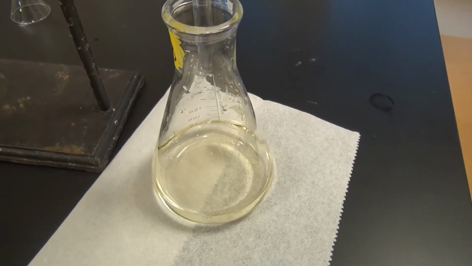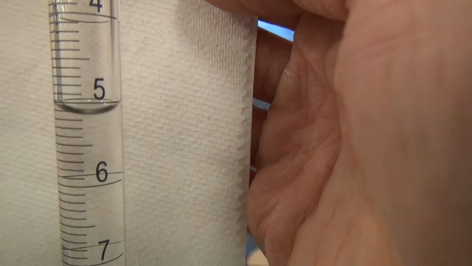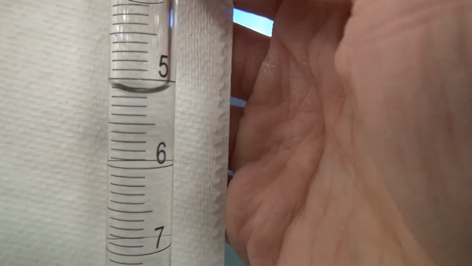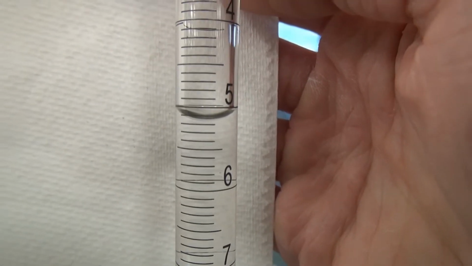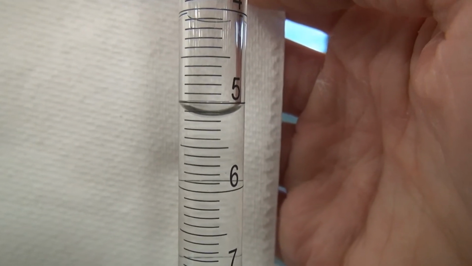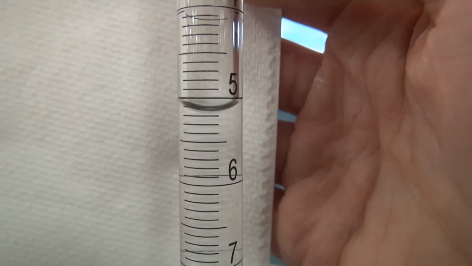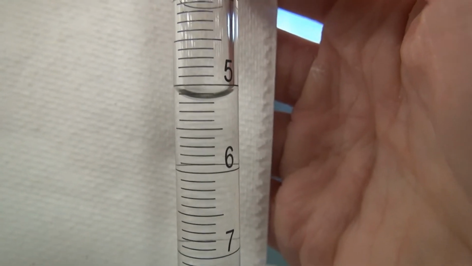Okay, so I'm going to point it up here so we can start doing the drop by drop analysis. Let's see, there we go. And I'm going to rinse the flask with water and then get started again.